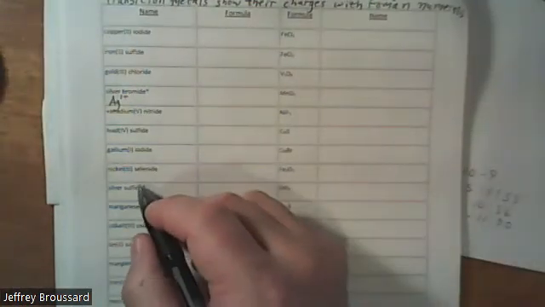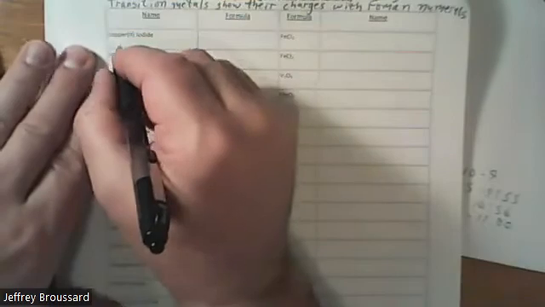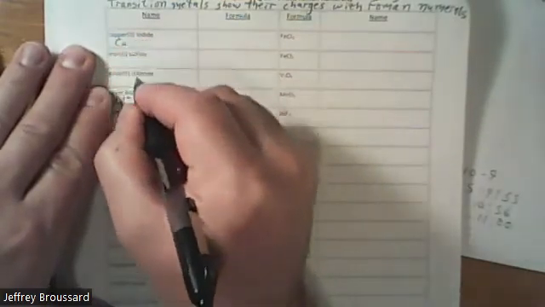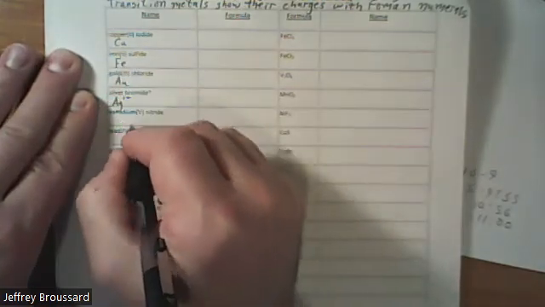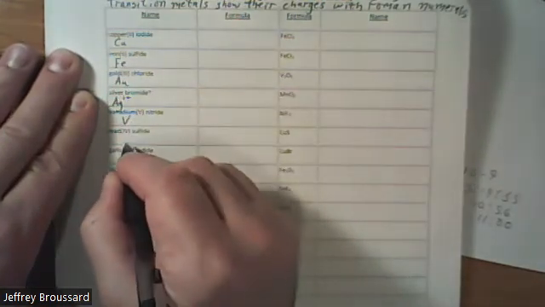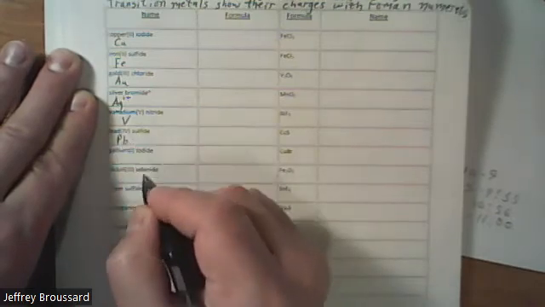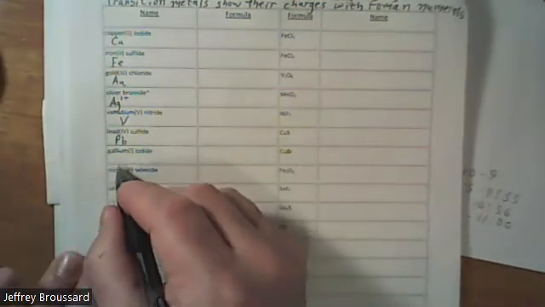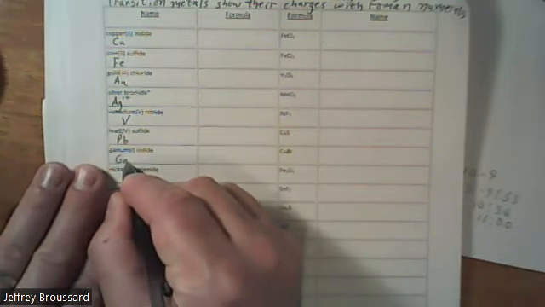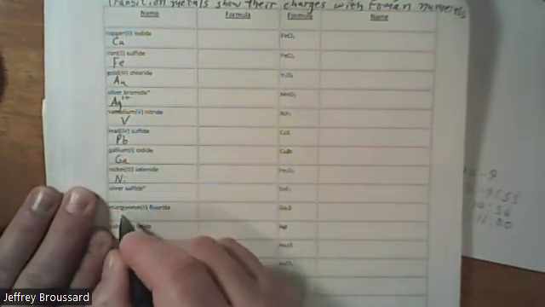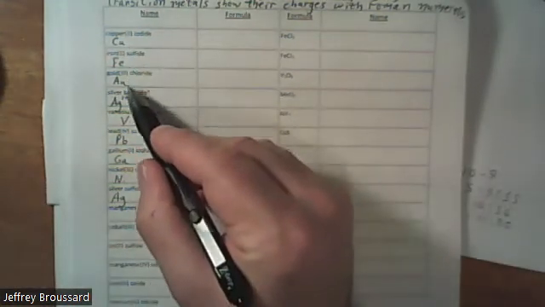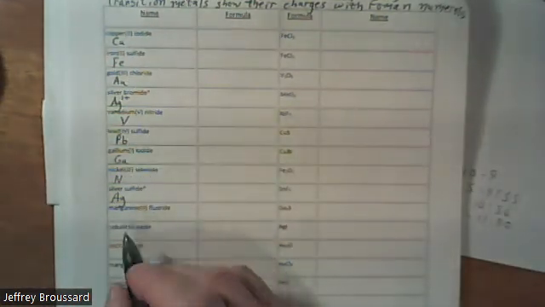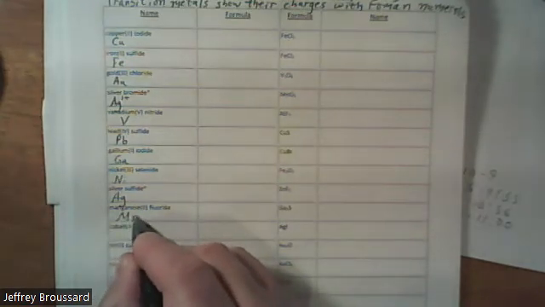So for the symbols, let's do the first 10 of these. Copper is Cu, iron is Fe, gold is Au, vanadium is just V, lead is Pb, that stands for plumbum in Latin, gallium is Ga, nickel is Ni, silver again is Ag. Is that 10 of them? 1, 2, 3, 4, 5, 6, 7, 8, 9. One more. Manganese, Mn.